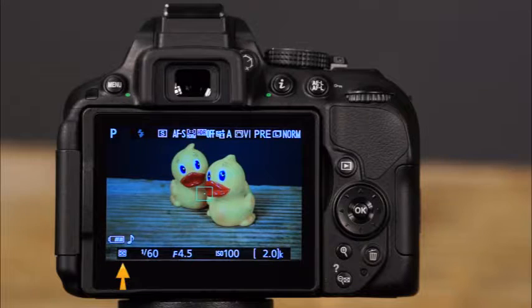In the default live view screen, several important shooting settings are displayed. Here, you'll see the metering mode, the shutter speed, aperture, and ISO. This is the number of shots remaining. Here is the battery indicator. The battery will be depleted more rapidly in live view, so you'll want to keep an eye on the battery indicator. This icon is the beep indicator.